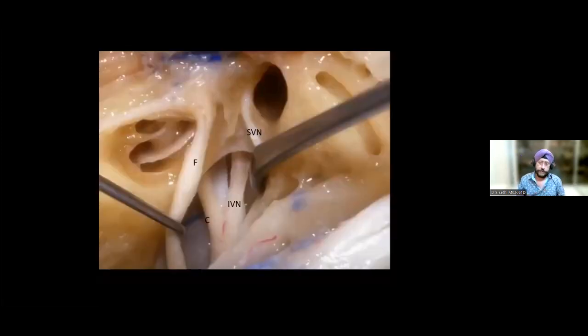So this is a different view, a different perspective of the internal acoustic meatus. You can see this is anterior because the cochlea is anterior. This is the vertical crest, horizontal crest, superior vestibular nerve, vestibule, facial nerve, inferior vestibular nerve, cochlear nerve right here. And here you can see the cochlea has 2.5 turns. It's roughly about 30 to 35 millimeters long. And you see this is the modiolus, the spiral lamina, and the modiolus in the center right here. And this is the osseous spiral lamina right here.